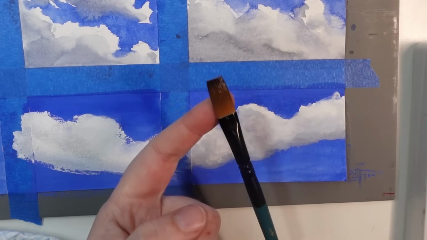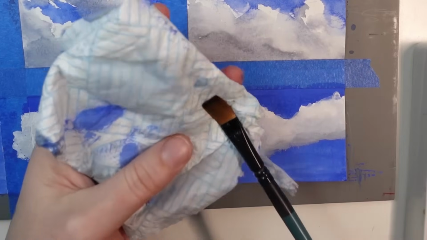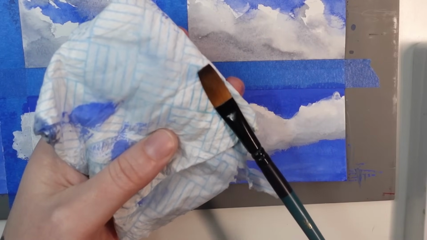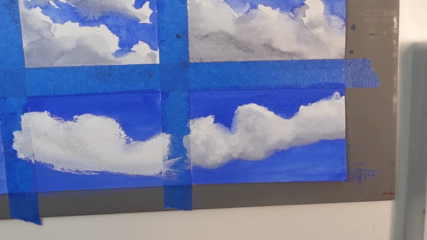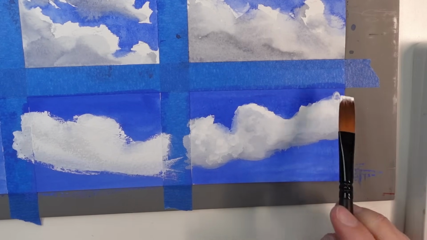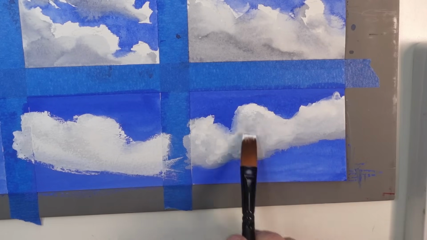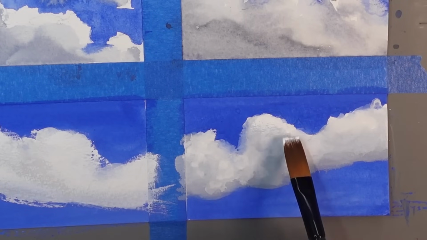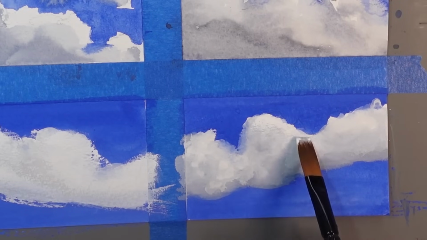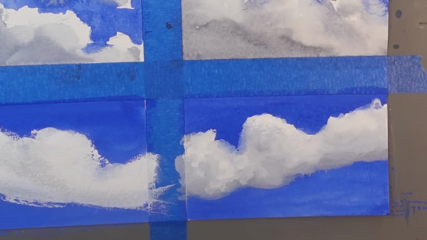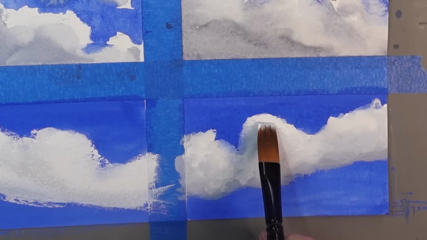Then I will switch to my flat brush again and get it nice and dry. And do the same thing I did before, load up, coat that brush. And on the highlights of my clouds, like maybe the right side, like I said before, this is just sweeping it on toward, like I'm flicking my brush towards the gray side. So I'm kind of painting over the gray rather than what we did over here, which was painting gray on top of it.